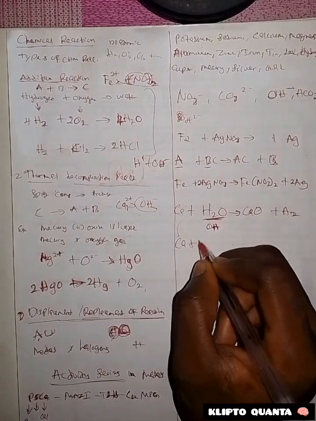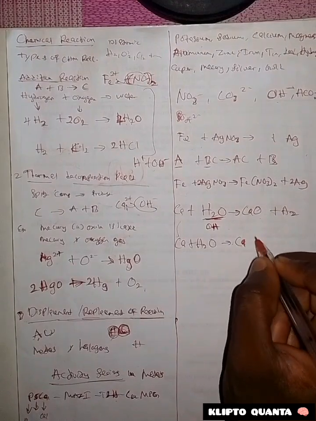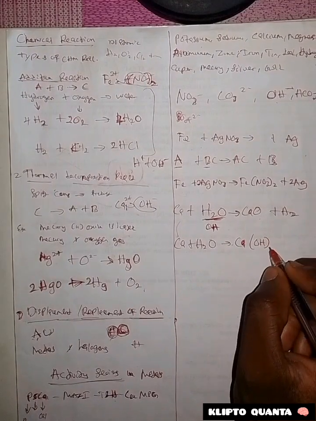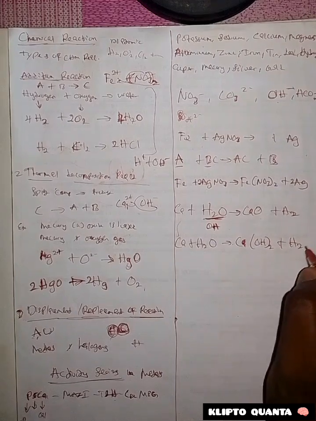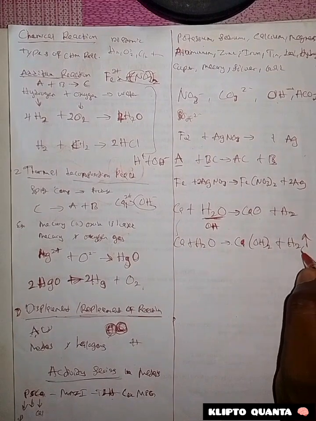So therefore Ca plus H2O gives me Ca(OH)2 plus what? Your hydrogen gas. Naturally it will give us what? An hydrogen gas. You know that already, right? So that will be an hydrogen gas.